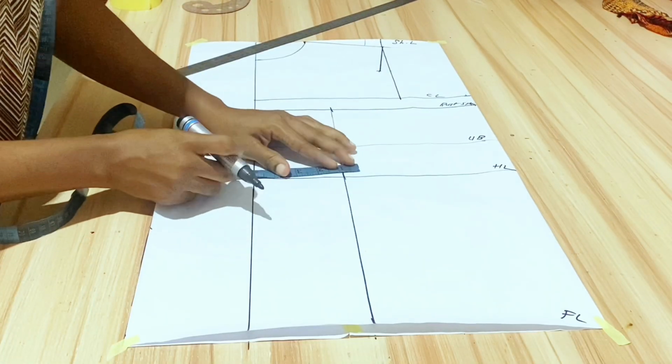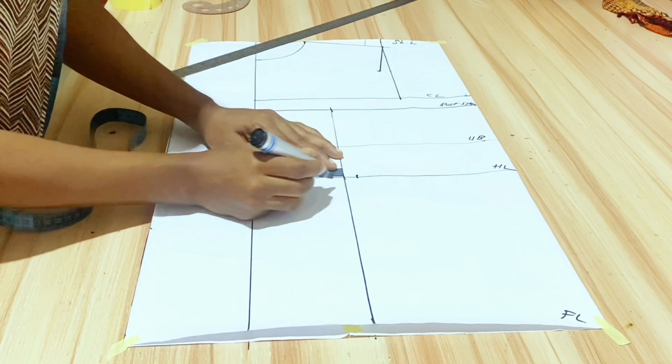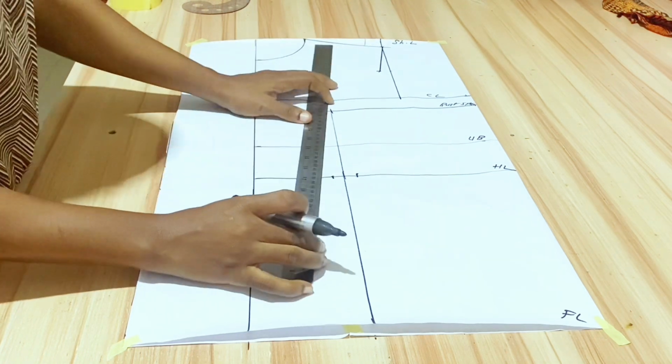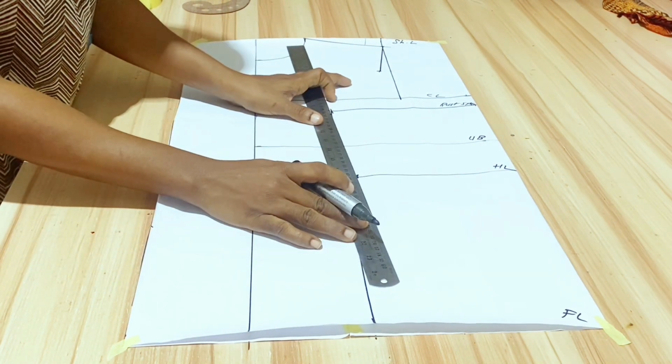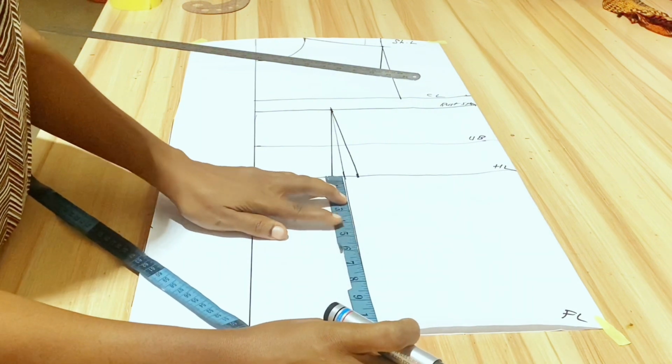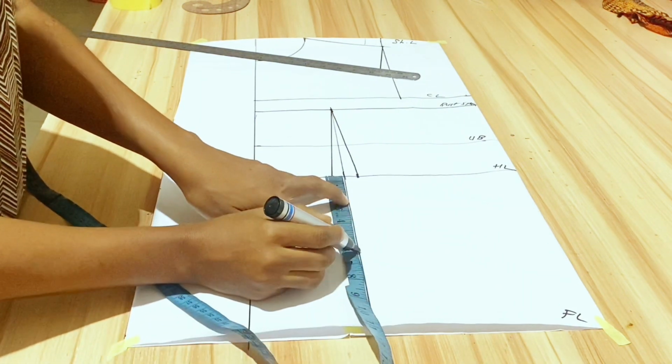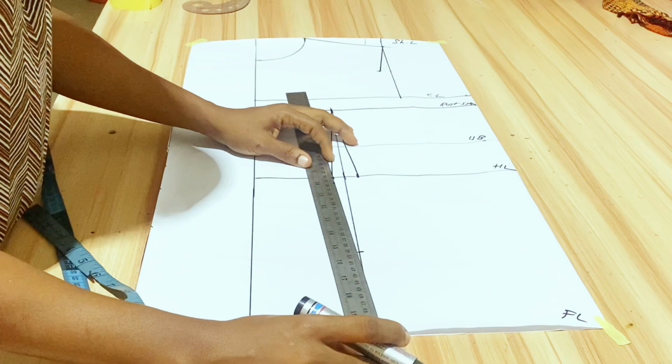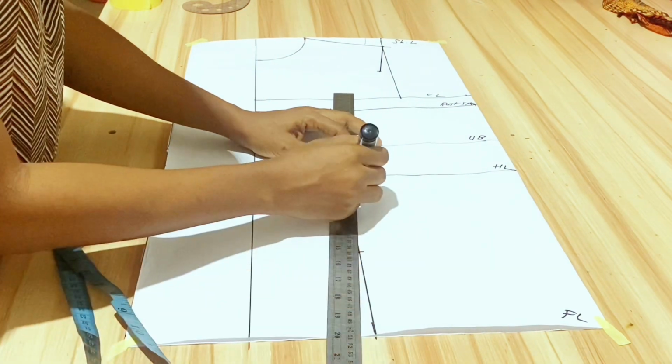On the half length, open up the dart by 0.5 inch on both sides. From the bust point, draw the dart leg. Come down by 6 inches from the half length to mark the dart stop point. Complete the dart leg plotting as shown.